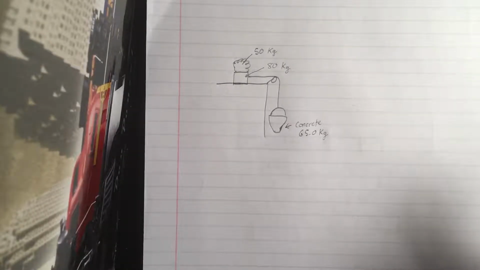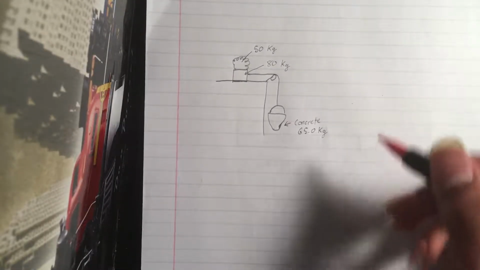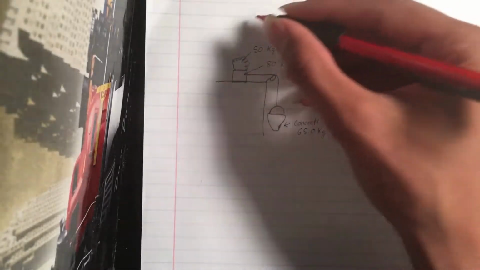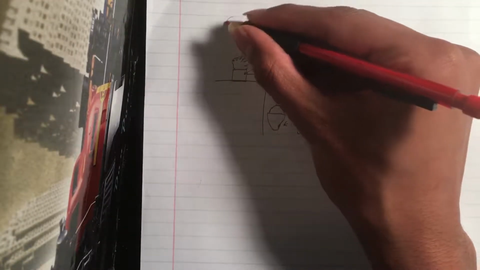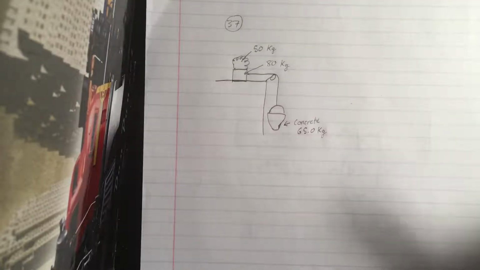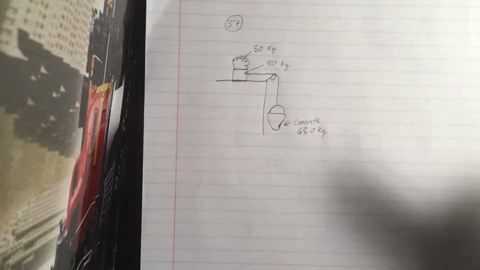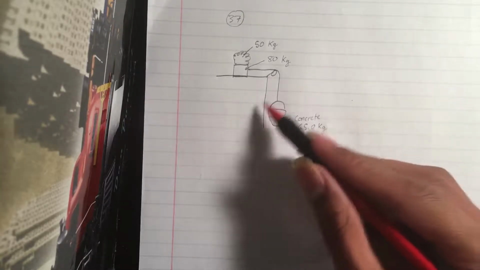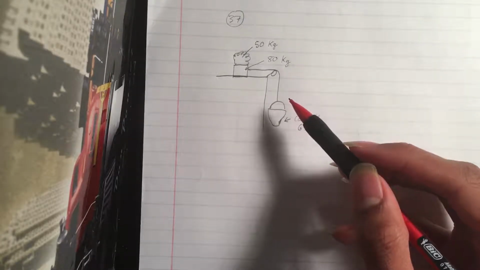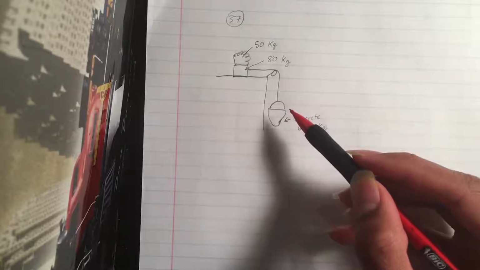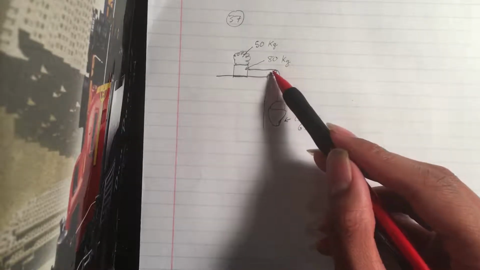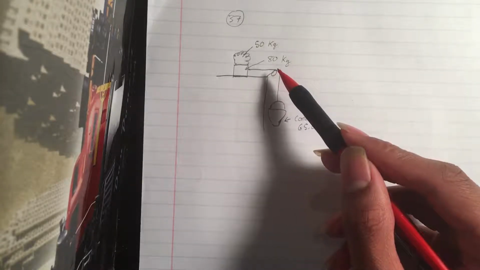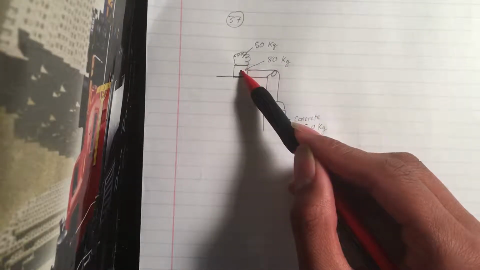Hello everybody, today we're going to be doing chapter 7, problem number 37. This is at a construction site. The question is saying, at a construction site, a 65 kilogram bucket of concrete hangs from a light but strong cable that passes over a light friction-free pulley, which is connected to an 80 kilogram box.